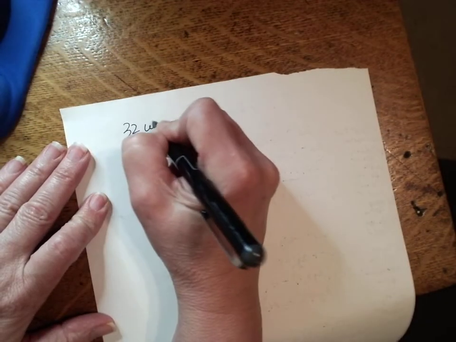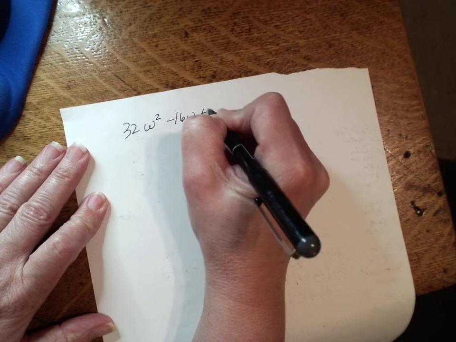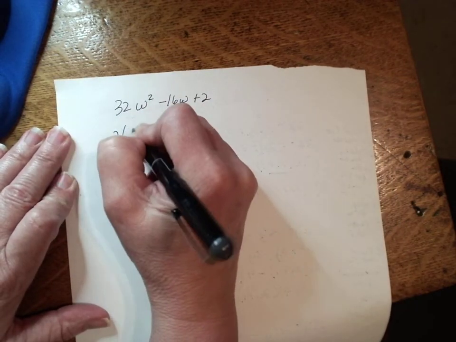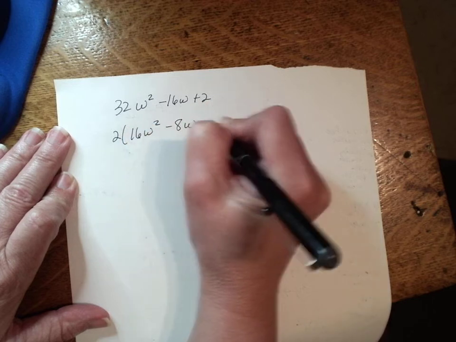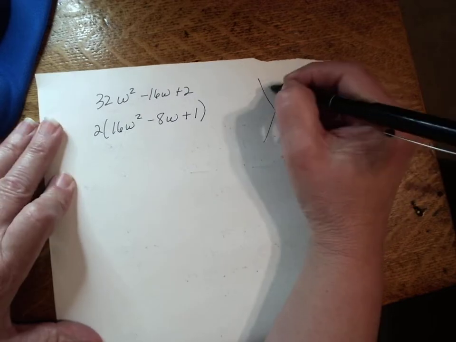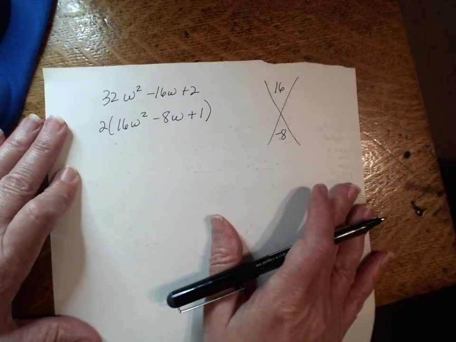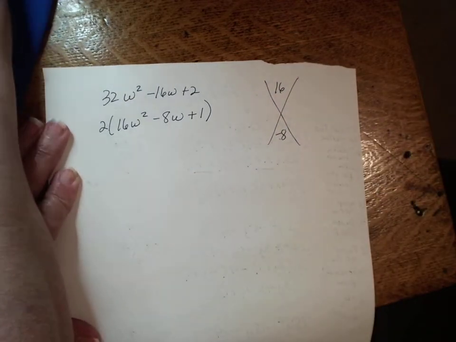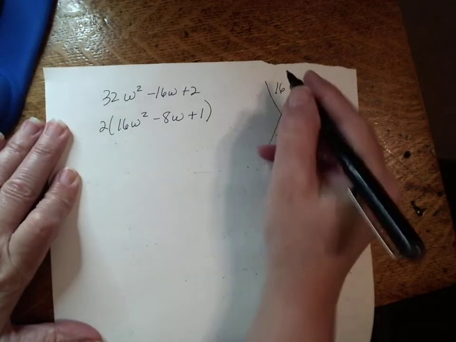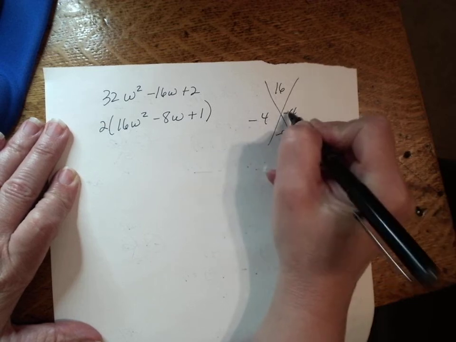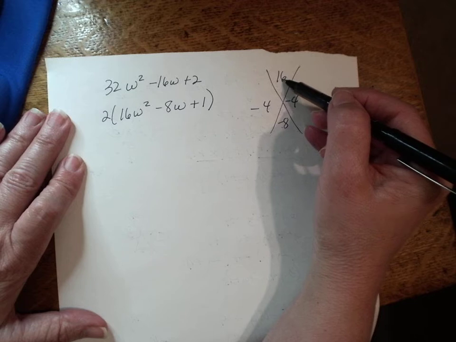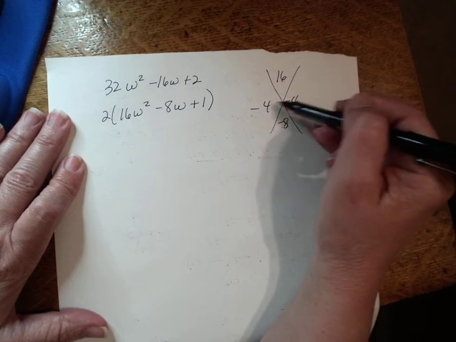We have 32w squared minus 16w plus 2. I see a GCF right away, so I'm going to go ahead and divide out that 2. 16w squared minus 8w plus 1. Don't forget you have plus 1. So you have 16 and a negative 8. To get a 16 and a negative 8, think about 4 and 4. But they both have to be negative. Since that's positive and this is negative, they both have to be negative.